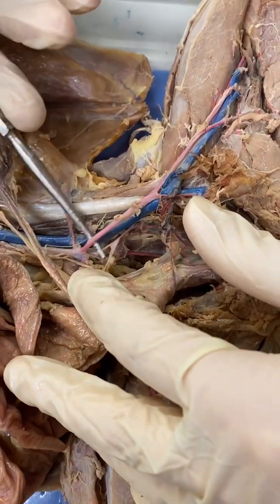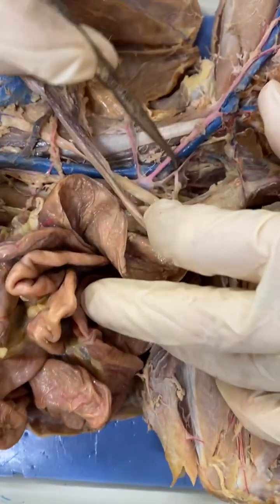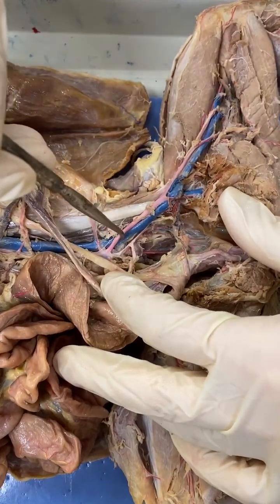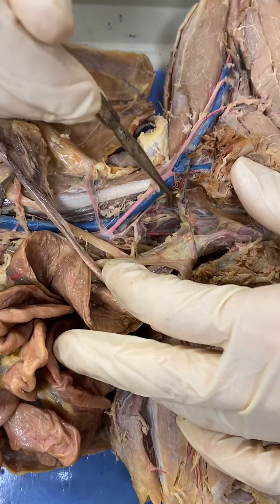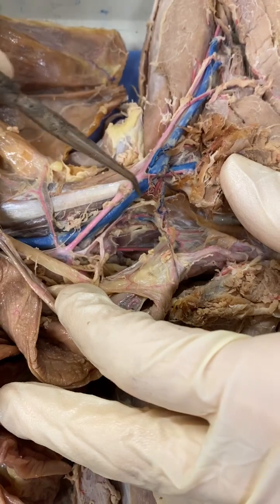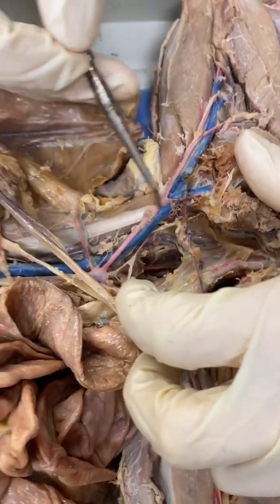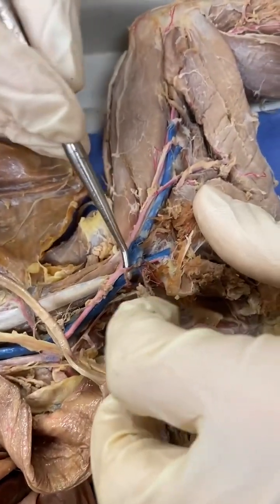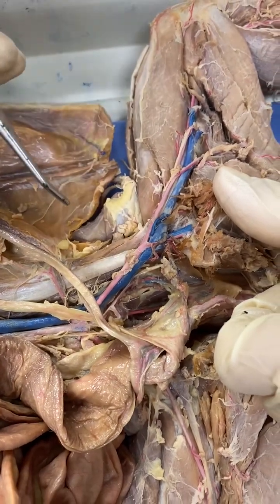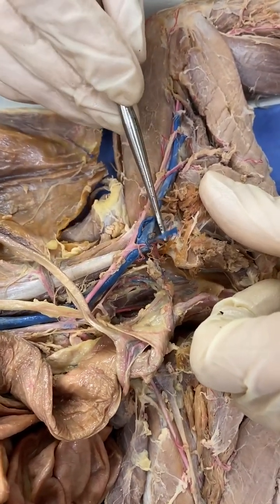We have the external iliac artery. We also have the internal iliac artery. We have the common iliac vein. Down here, there's the internal iliac vein and the external iliac vein. We have the deep femoral artery and vein. Right here we have the deep femoral artery, branching off of the external iliac artery first. And then the deep femoral vein is right next to the deep femoral artery.